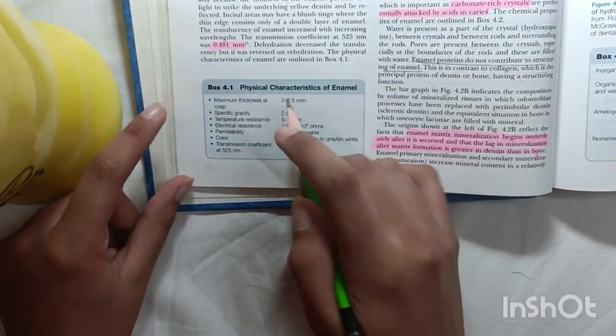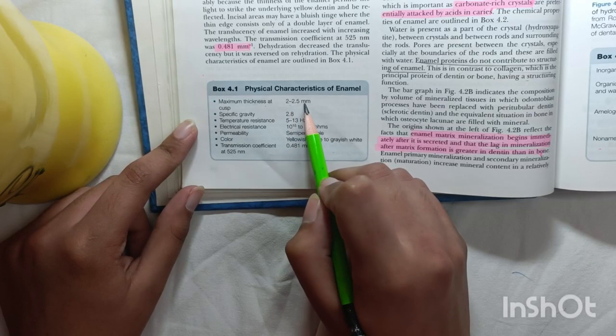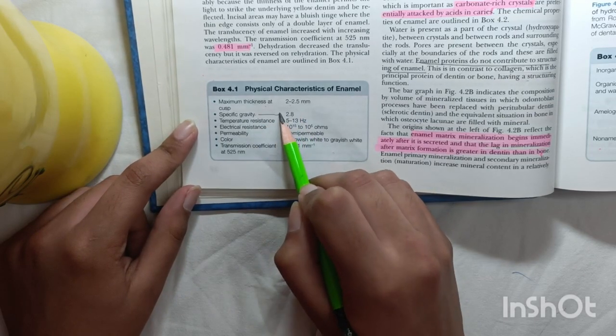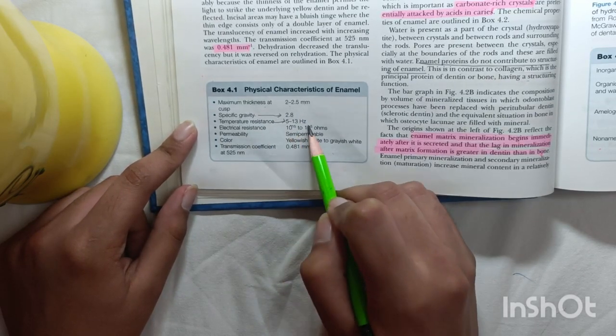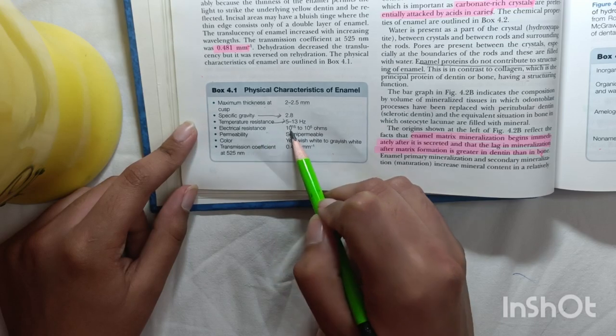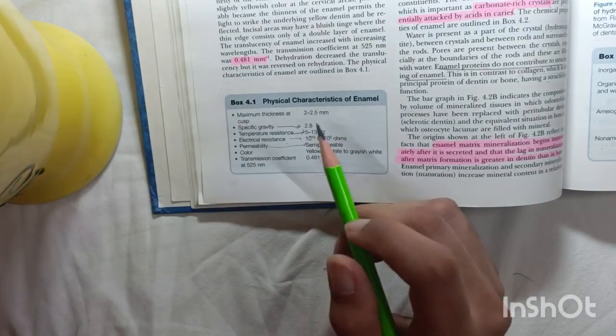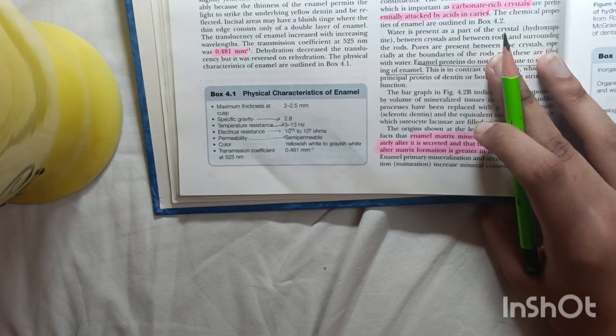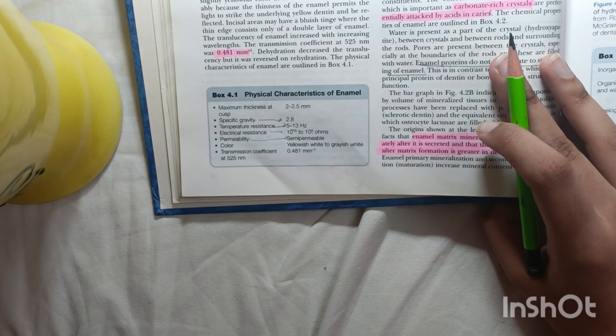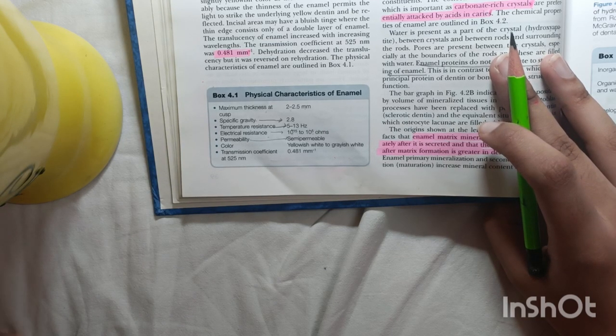Just remember this box. Maximum thickness at cusp is 2 to 2.5 mm. Specific gravity is 2.8. Temperature resistance 5 to 13 hertz. Electrical resistance 10 raised to power 15 to 5 ohms. Permeability: semi-permeable membrane. Yes, very important. The enamel often acts as a semi-permeable membrane. It allows the passage of carbon-14 labeled urea, iodine, and so on.